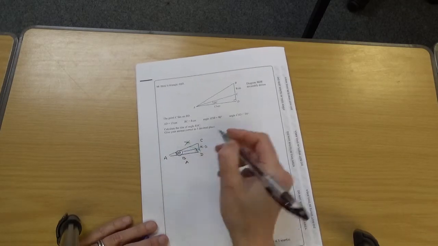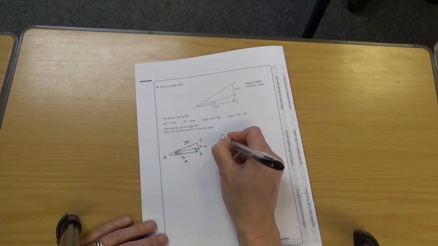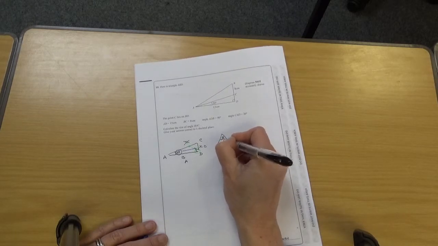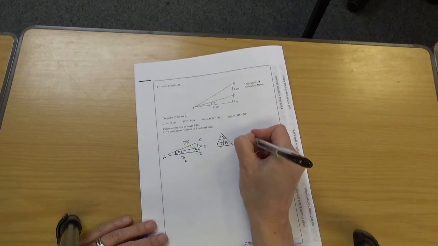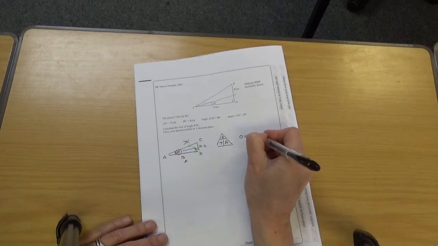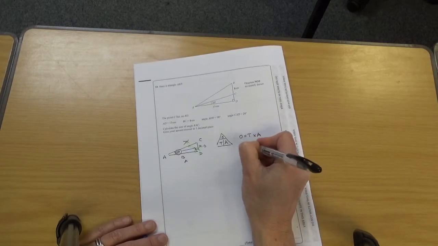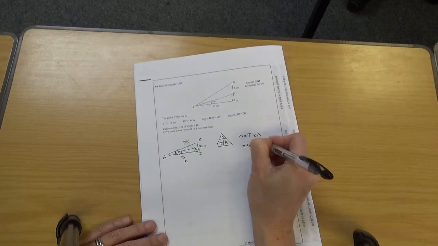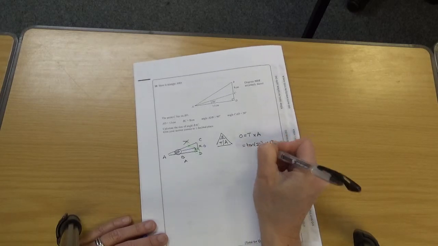Hypotenuse has no friend, so it's O and A, which is TOA. I'm trying to find the O, so that's T times A. So the tan of 20 multiplied by 13.